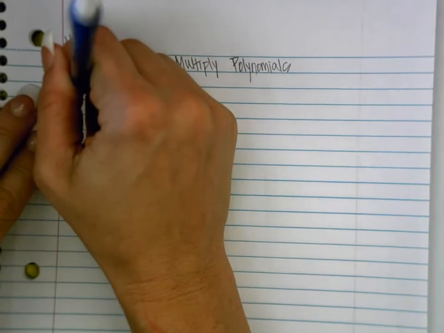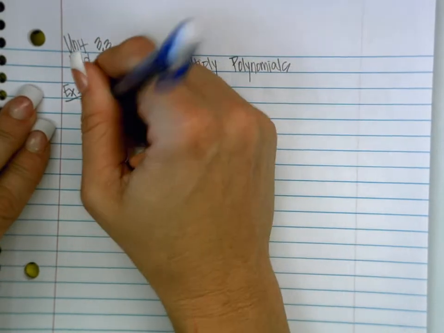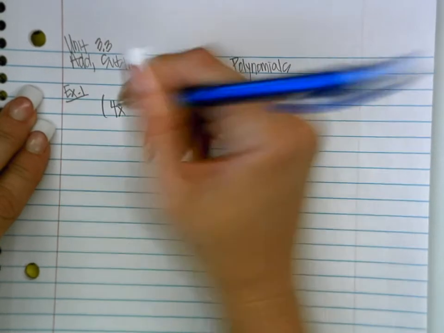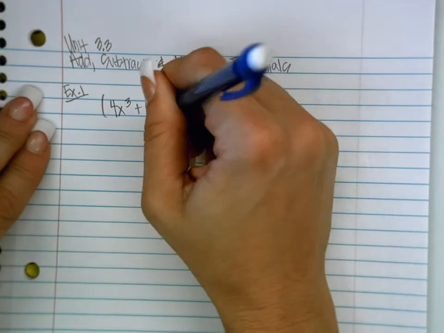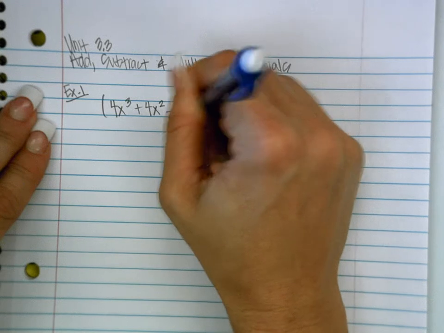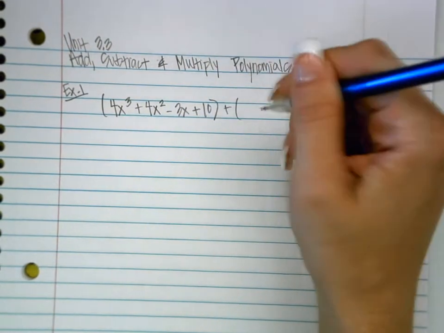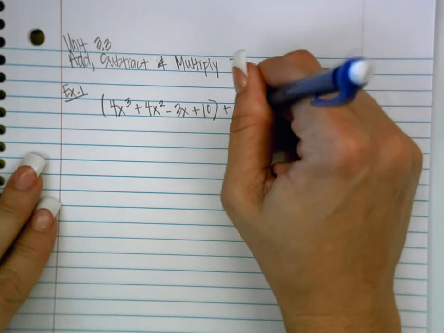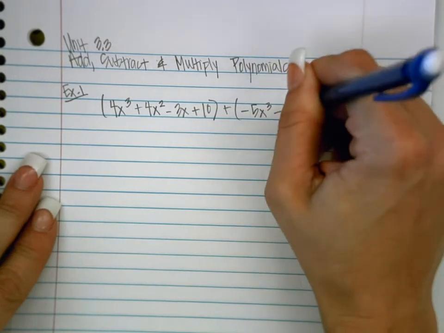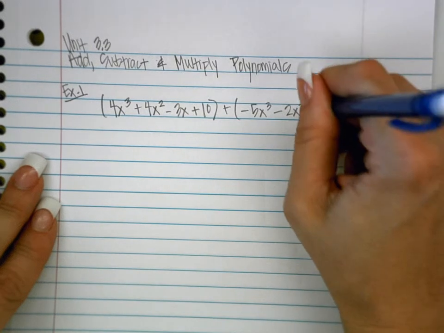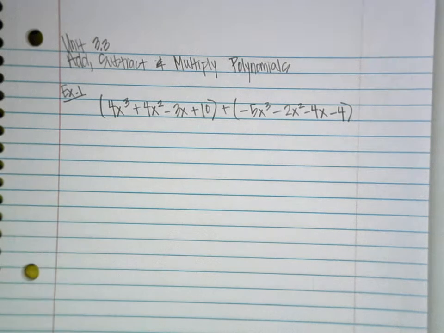So, something like example number 1. If I give you quantity, so that means in parentheses, 4x cubed plus 4x squared minus 3x plus 10, close your parentheses, plus, new parentheses, negative 5x cubed minus 2x squared minus 4x minus 4, close your parentheses again.